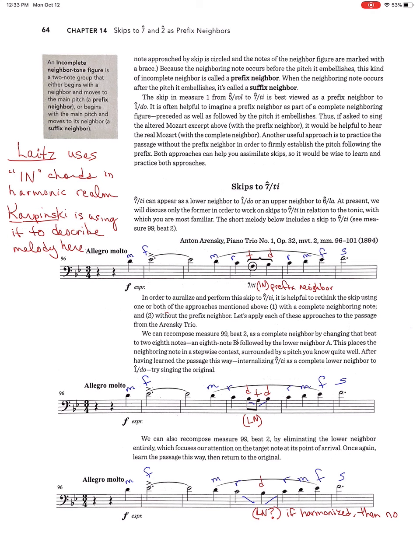Okay, now let's try it the second way that Karpinski recommends, where we just leave it out, okay? 1, 2. Mi, Fa, Mi, Re, Do, Re, Mi, Fa, So. So the question I put here in red is that, I know the B flat on beat 3 is wedged between two C's that's surrounded. Would we, in this case, call it a lower neighbor?